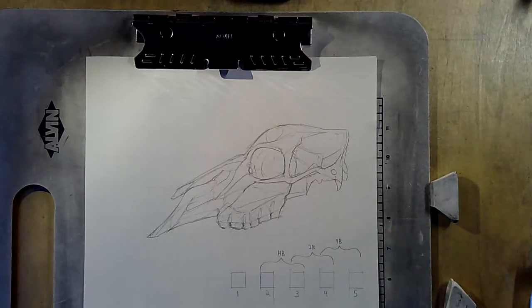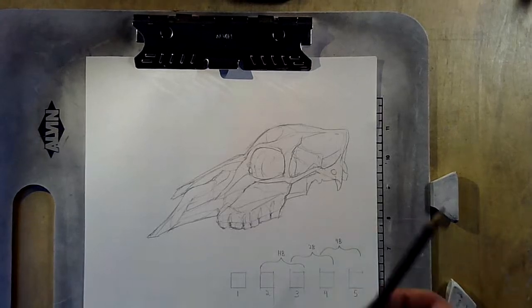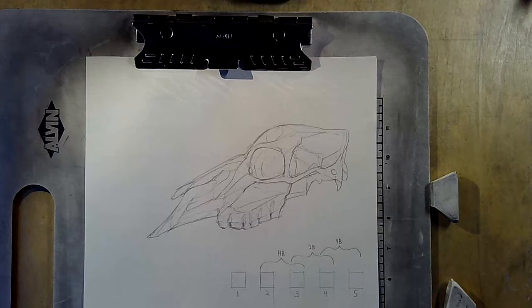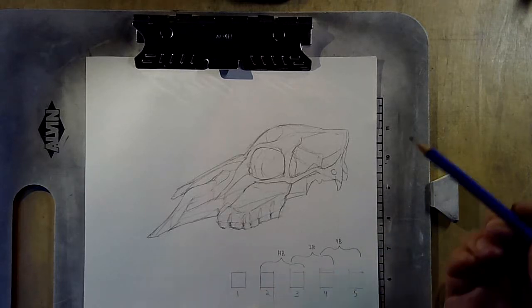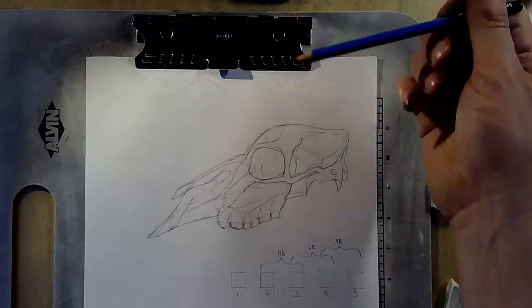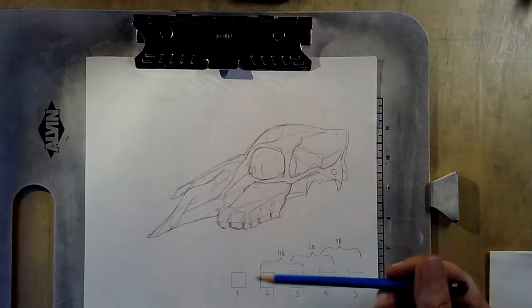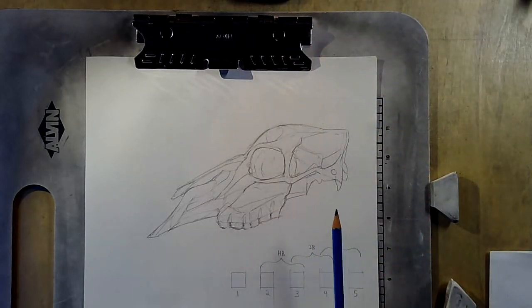So I'm going to start off with filling these areas in as reference. In one of the other graphics you see above this video, there's something called the classical order of light that goes through 9 different areas of light.